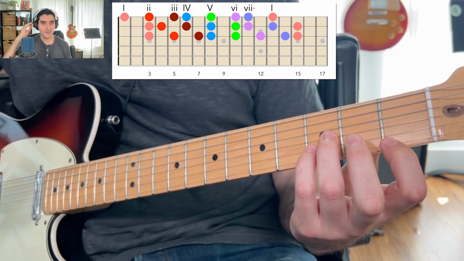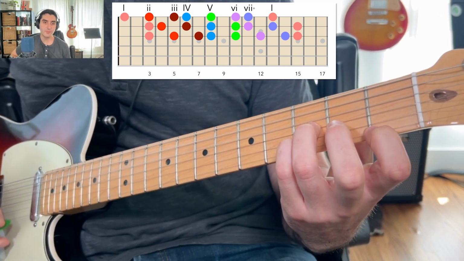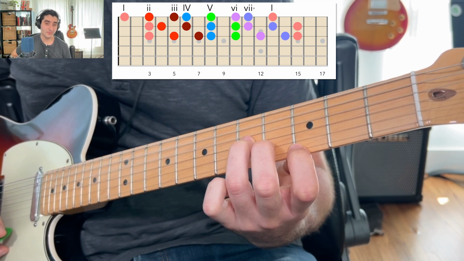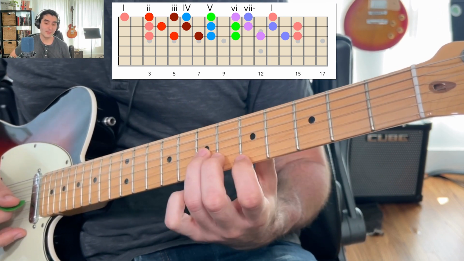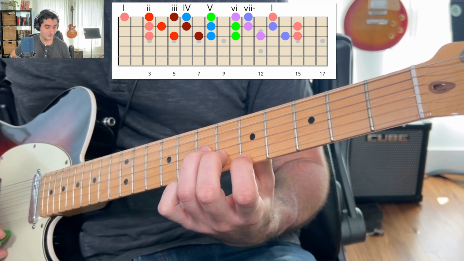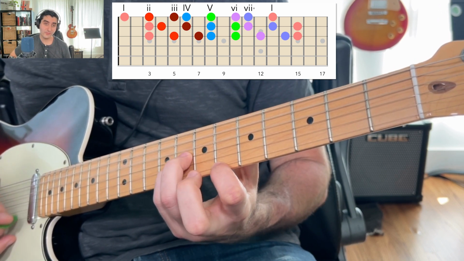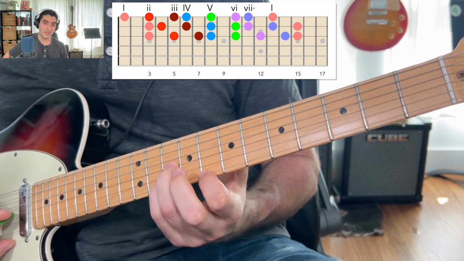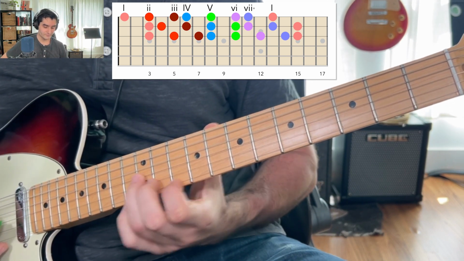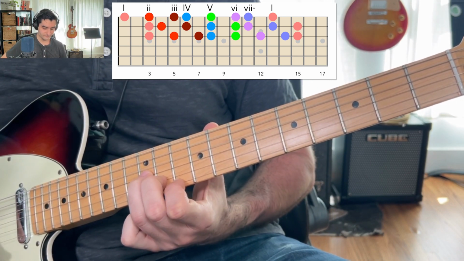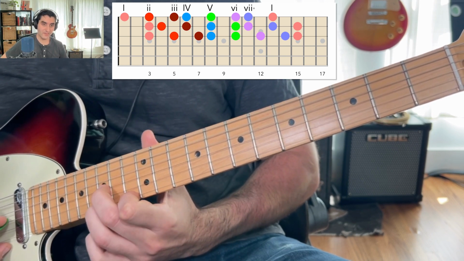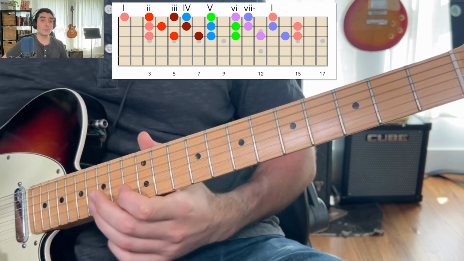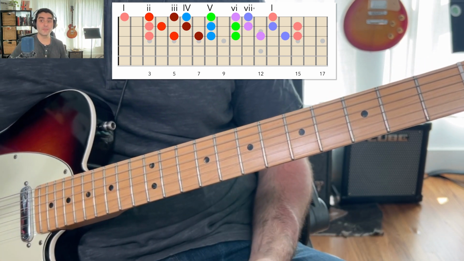So in the key of B flat, we're going to have B flat major, C minor. It's the same shape as the D minor from before, but move back a whole step. Then D minor, then E flat major, then F major, then G minor, then A diminished, and then B flat major. So we would run through that whole entire process.